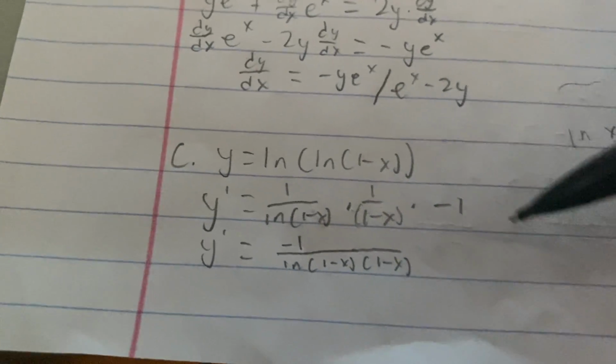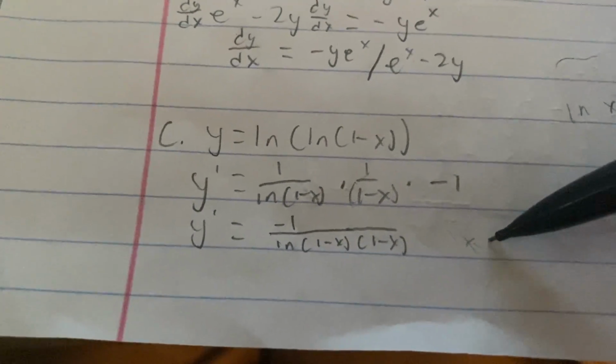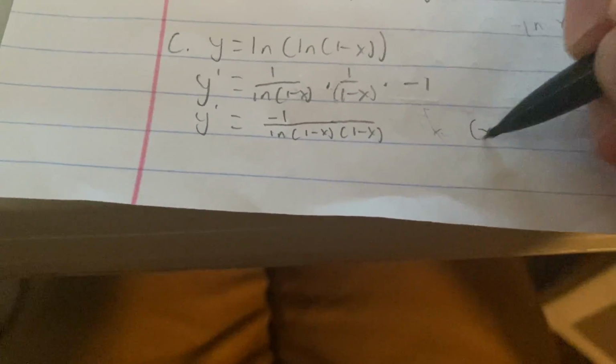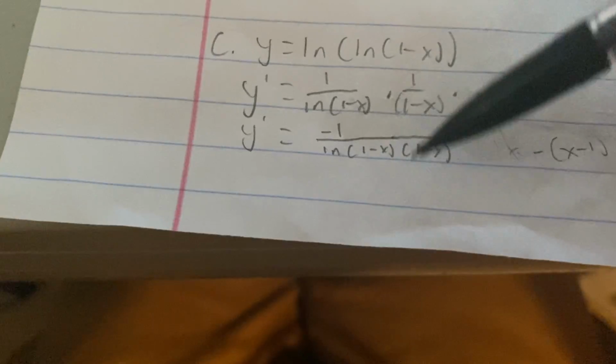And you can also simplify it by just doing x minus 1 times, let me write this real quick, x minus 1, that's going to be times negative 1, and I'll get rid of the negative there. But both work. That technically is your full solution right there.